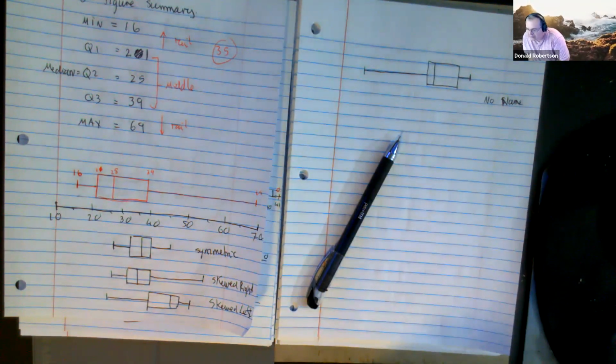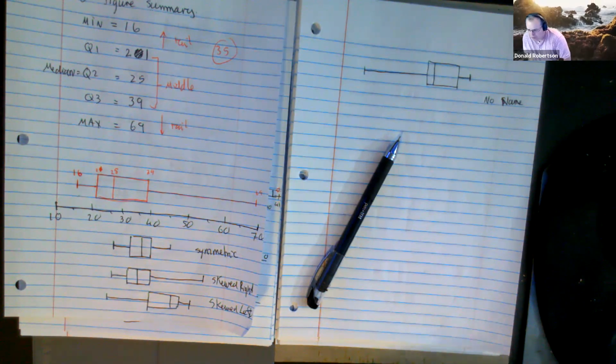The only way you could identify an outlier is if somebody gave you all the numbers that they used to make the box plot, and then you could look at the raw data and say, oh, that 69 is unusual. The next person's 42 years old. And then you could identify an outlier that way. So box plots are not good at identifying outliers yet.